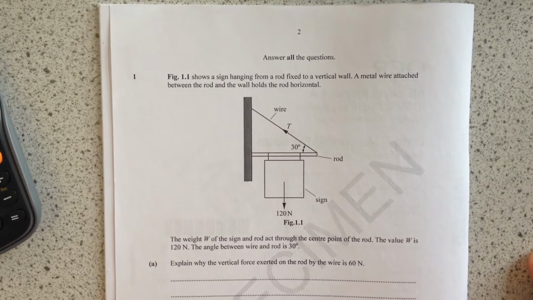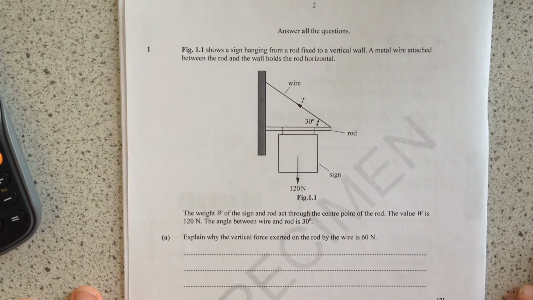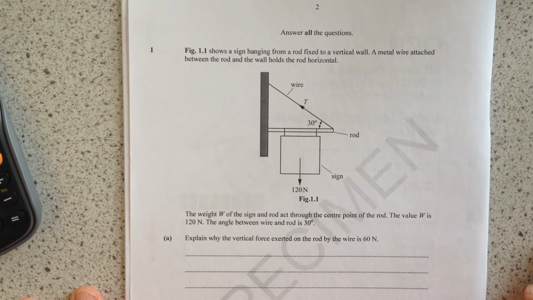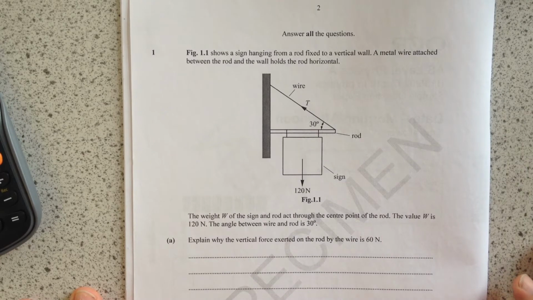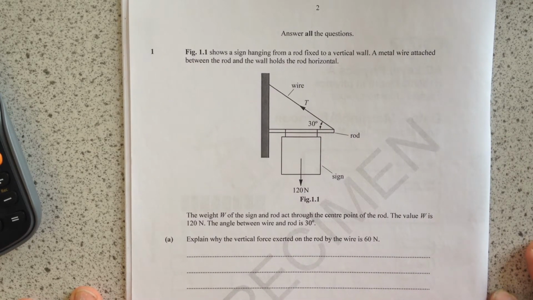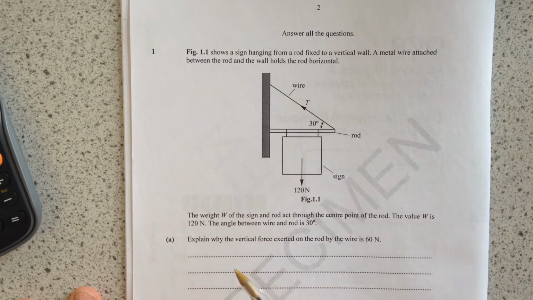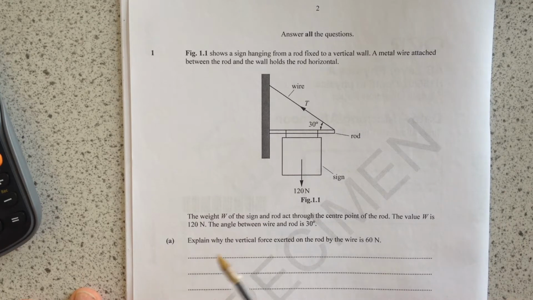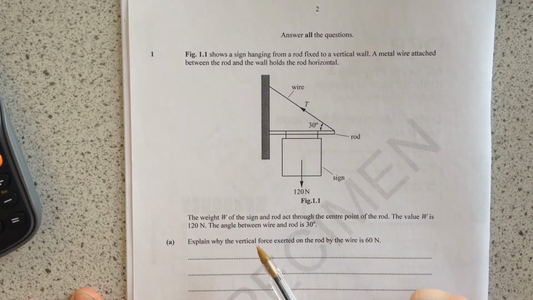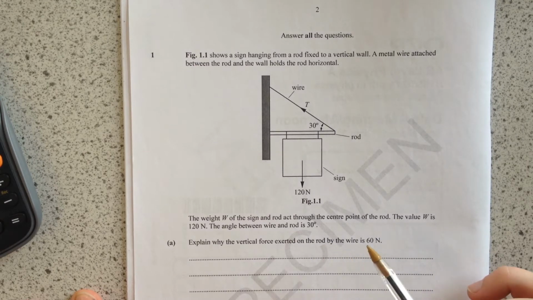Okay, so the purpose of this video is to explain the first part of this question. This is a sign hanging from a rod fixed to a vertical wall, with a metal wire attached between the rod and the wall that holds the rod horizontal. So what we have here is actually a moment question, because what we're asked is to explain why the vertical force exerted on the rod by the wire is 60 newtons.